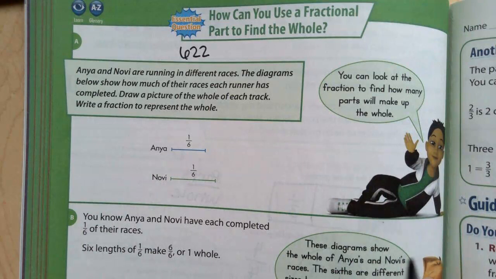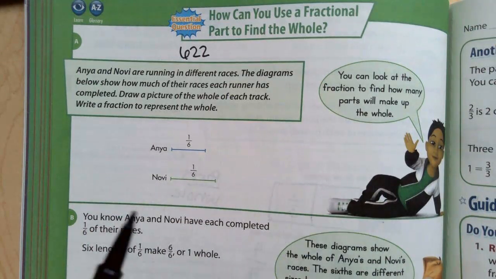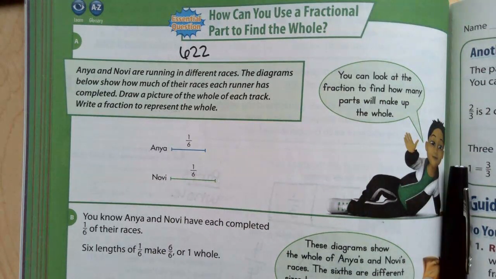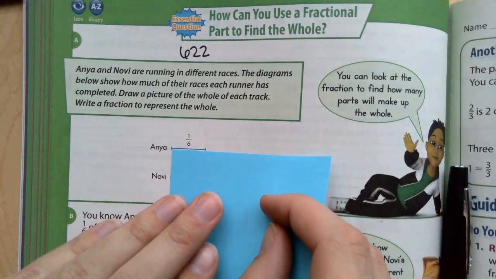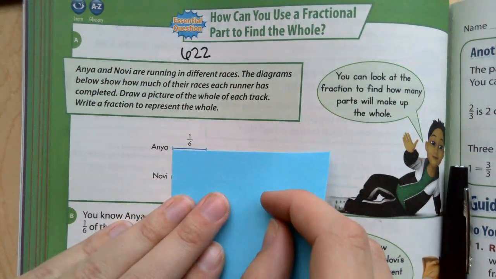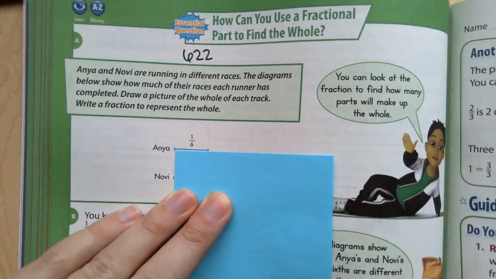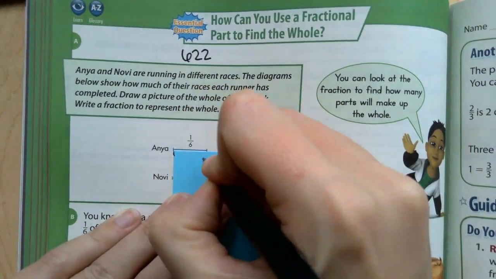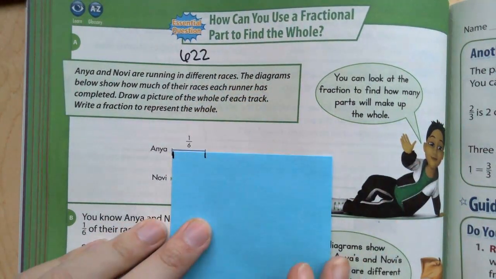For this activity, you will need a small piece of paper. Now I'm going to use a sticky note, but you can use whatever you have close. Pause the video so you can find a piece of paper. So I'm going to use my piece of paper as a ruler. First, line it up with Anya's and make a mark at the beginning and the end, because that is 1/6.